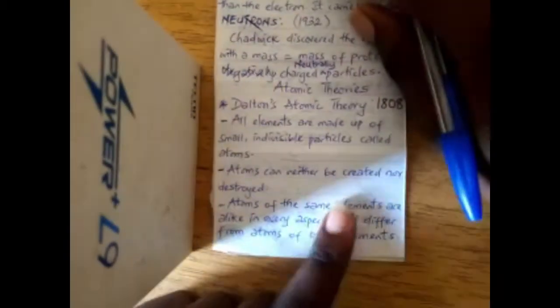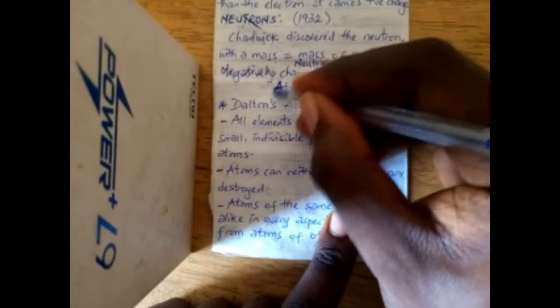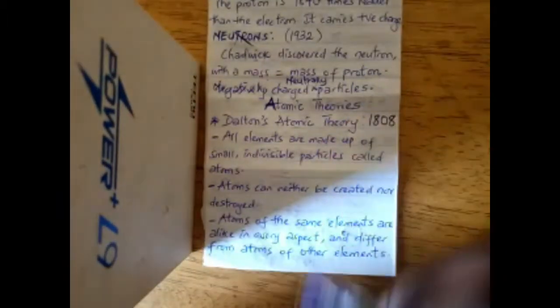So very quickly now, I'll be looking at various atomic theories. The discovery of these various subparticles, which are the proton, the neutron, and the electron, was brought about as a result of experiments, theories from time to time, and various models of the atoms which scientists put forward.